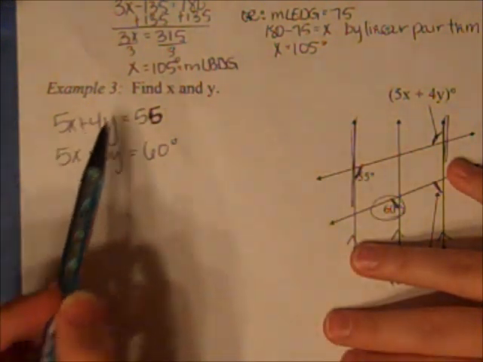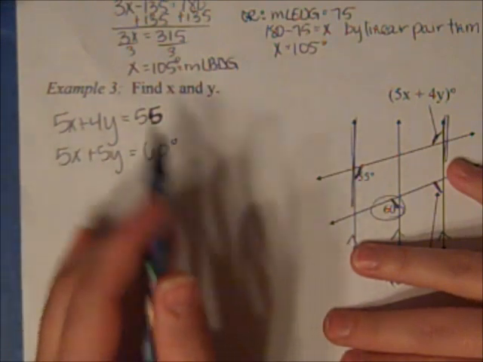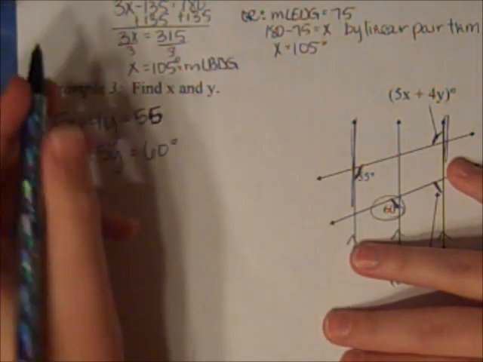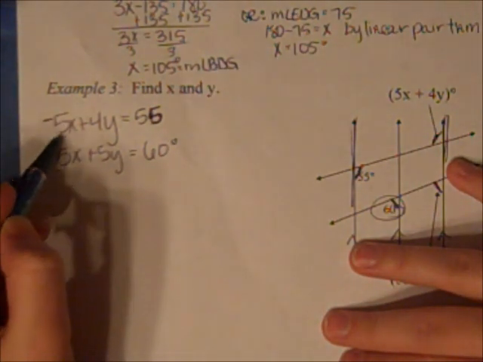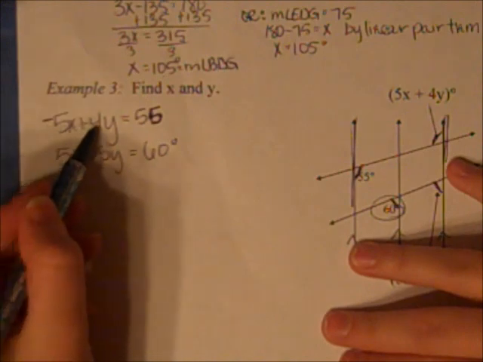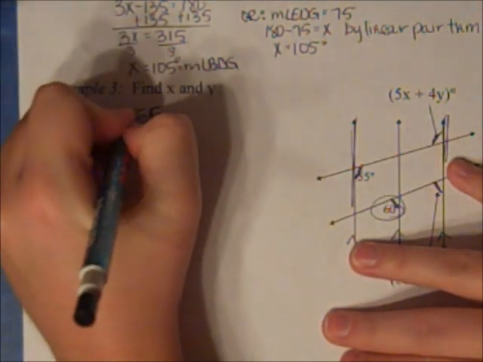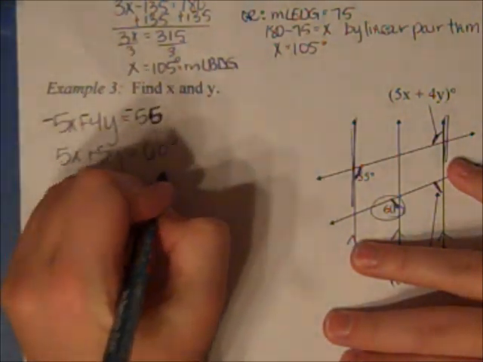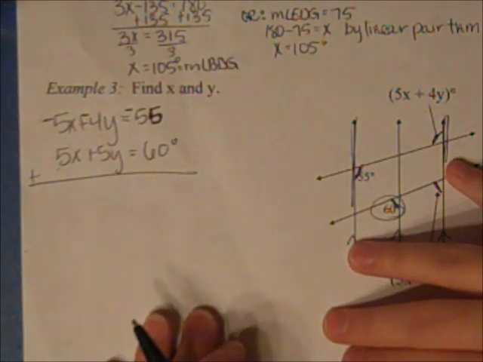So it doesn't matter which one I change. I'm going to change the top one just to keep it all positive. So I'm going to change this to a negative 5x. That way you can see positive 5x and negative 5x will cancel out. But if I change it here, I've got to change it all the way through the problem. So I'm going to change this to negative 4y and this to negative 55. Okay, if you don't remember systems of equations, you can come into tutorials and I'll give you a quick recap of it.